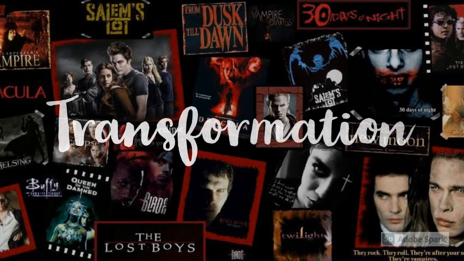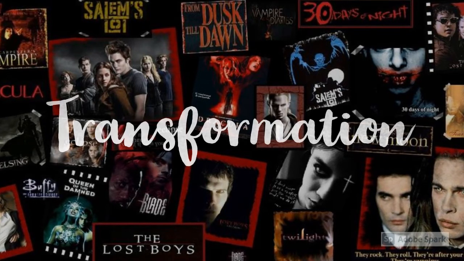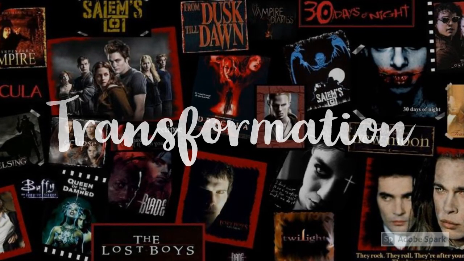Since vampires came into the literary world, they have undergone constant transformation, as each author wishes to align them to their stories and morals.